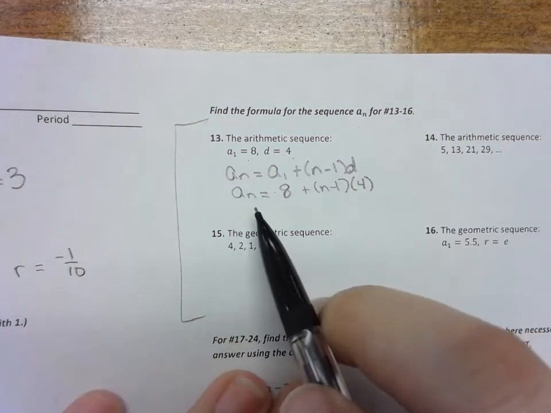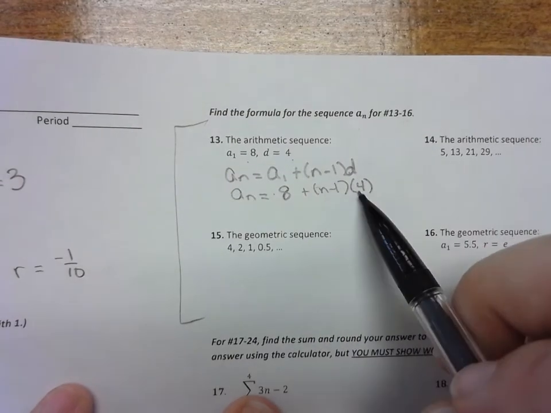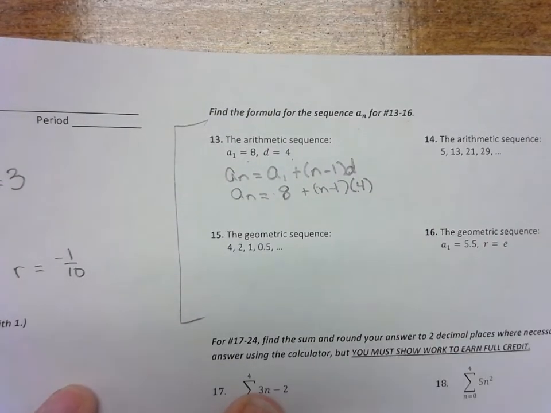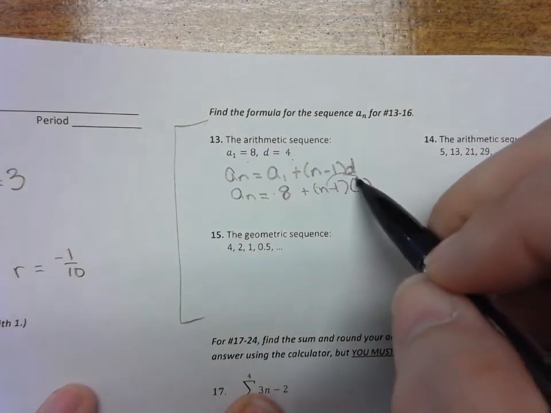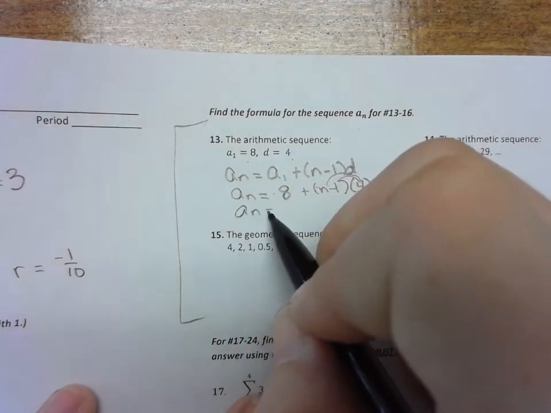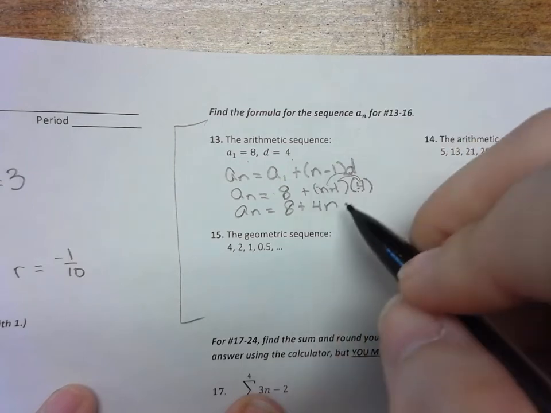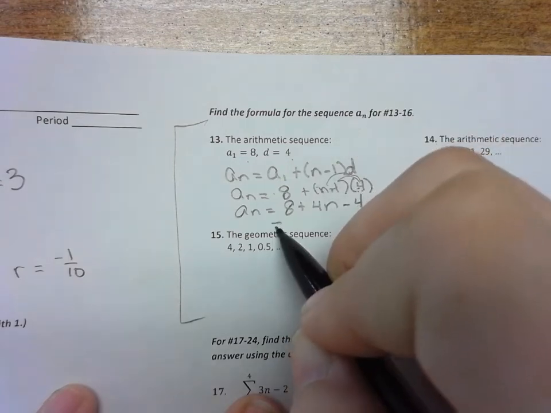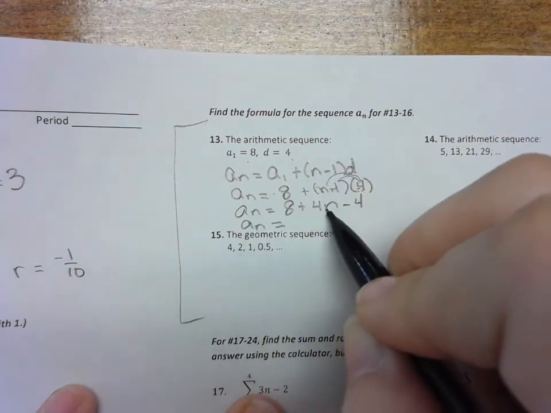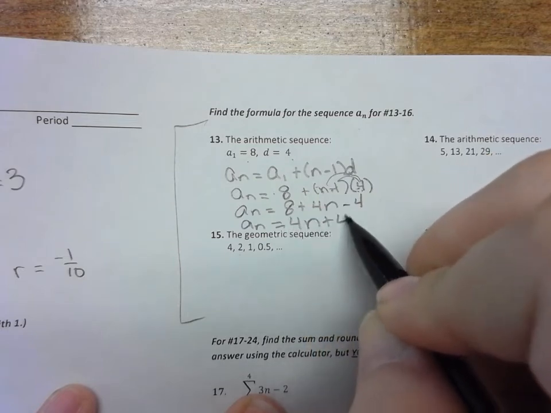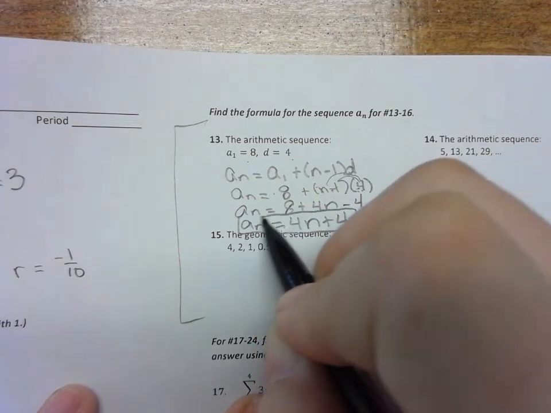And that's not very pretty. I do want you to distribute this out and simplify it into a linear function. So when I distribute here, that's going to give me a sub n is equal to 8 plus 4n minus 4. So when I clean that up, I have a general formula as 4n plus 4. That's how I want you to write it on the test, please.